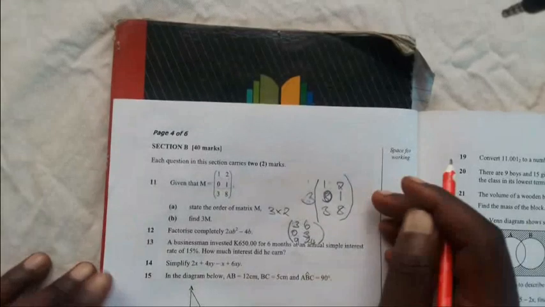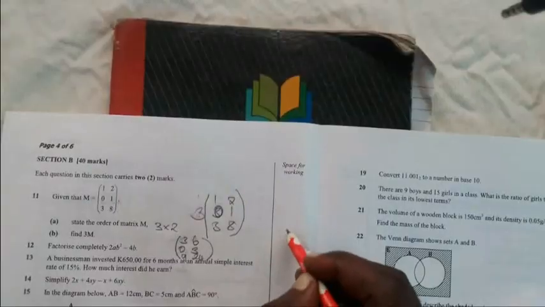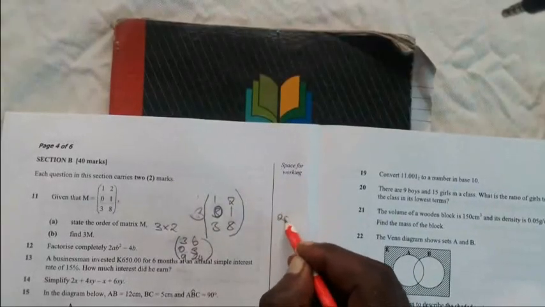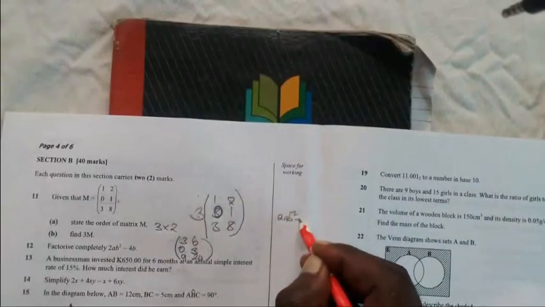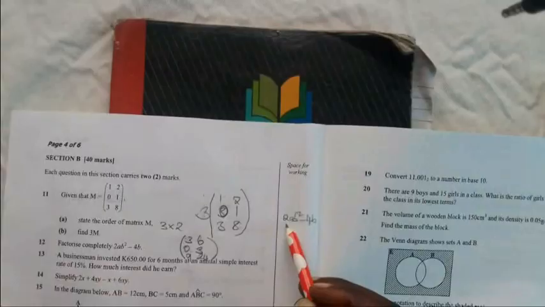Okay, so what I'm going to do now here, I'm going to go into working space, which is I'm going to write 2ab squared minus 4b. Okay, so what I'm going to do is I'm going to look at first at these two numbers, 2 and 4. What common factor of 2 and 4? It's 2 itself, so I'm going to write 2.